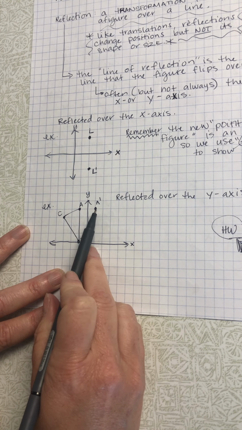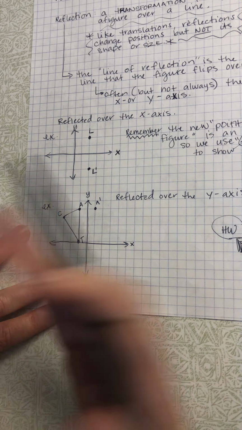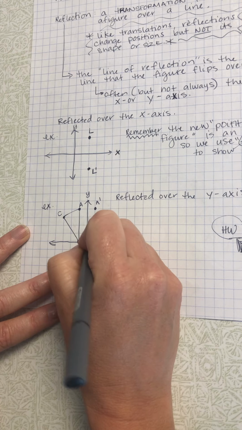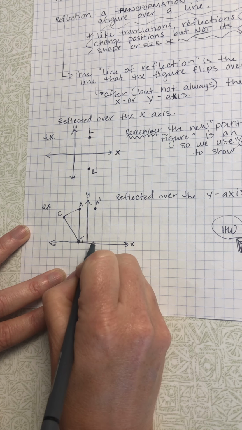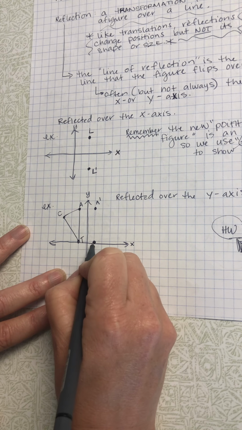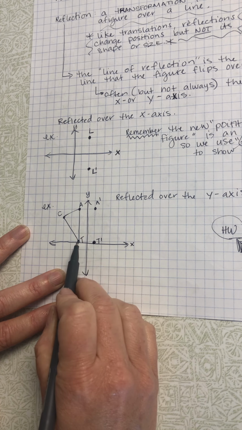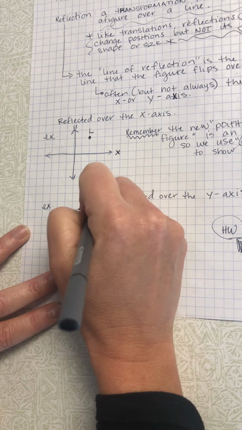We're going to bounce it over to the right. Okay, it's just like a mirror image. We're just flipping it over. T also is on the bottom, right? So it's on the x-axis and it's 1 away. So T prime is going to be in that same location.